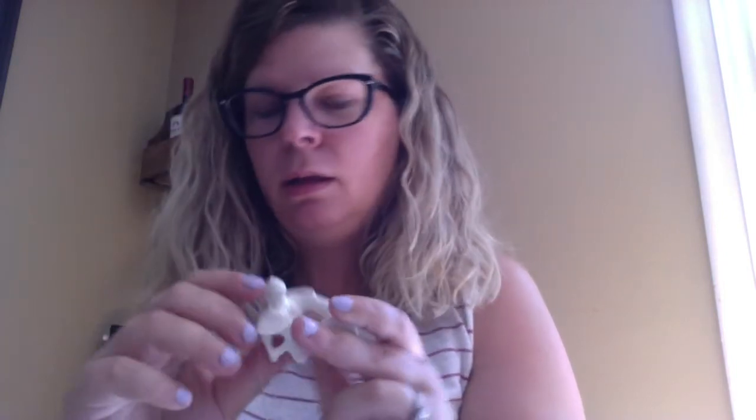Just trying to figure out the best angles for you guys. Okay? So this little protrusion, this process that sticks straight up on C2, or our axis, right? Because we can turn on an axis. It's called the dens. Okay, so it's got its own name. That's called the dens, and you should see that on your term sheet. Okay, so those are all of the vertebrae.